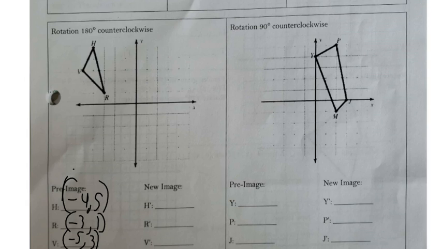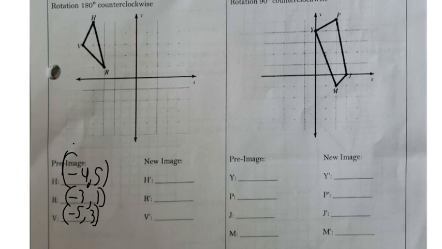Now this is going to be easier than it seems. I'm going to give you a little cheat sheet that you'll be allowed to use on the quiz and the test. All you do for a 180-degree rotation is quite easy. X and Y just both become opposite. So negative 4, 5 is going to become 4, negative 5.